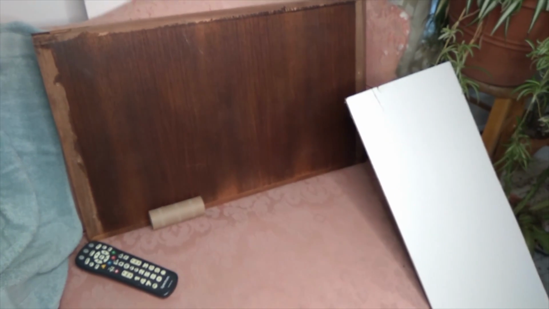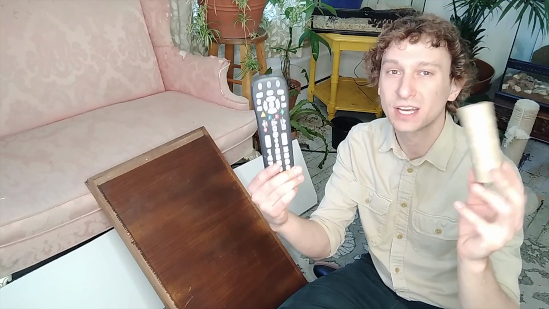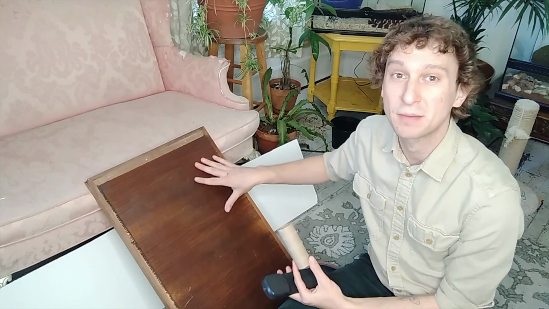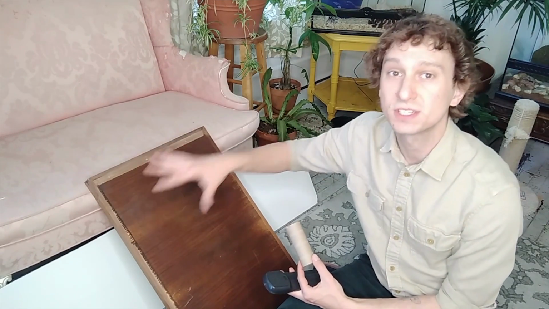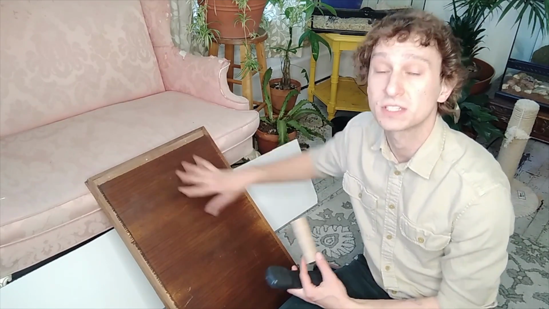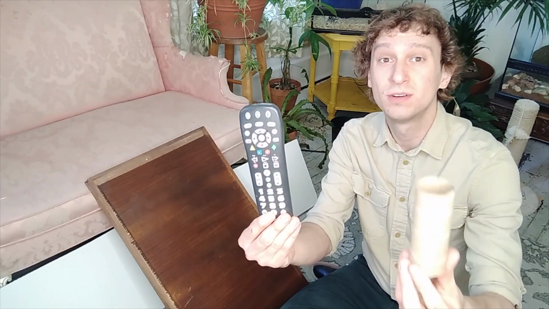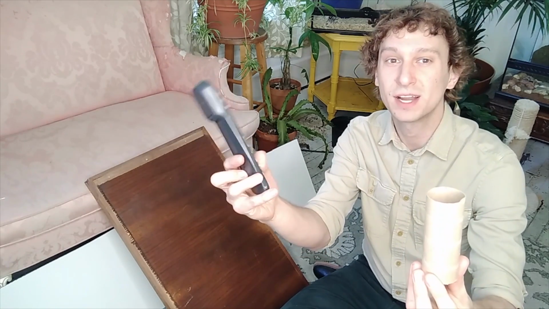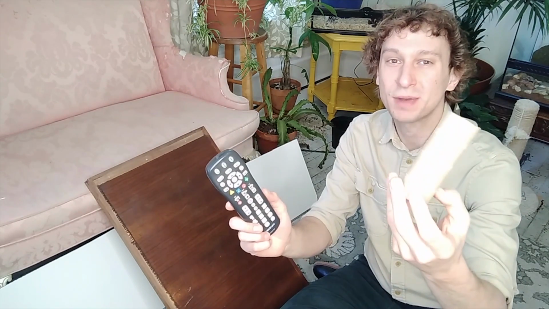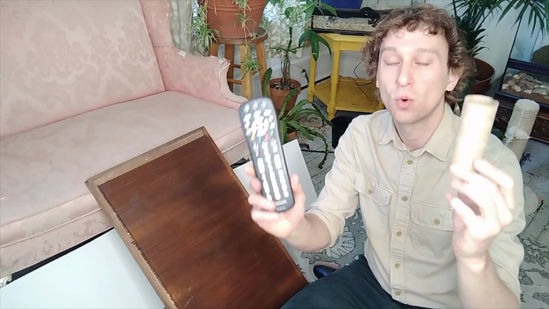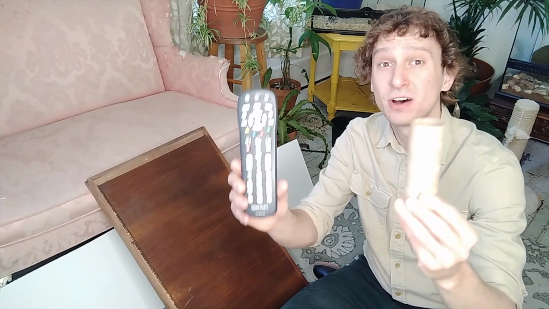Well, let's find out. I have two objects that I'm going to roll down my ramp here, and then I've got my two surfaces that I'm actually going to put on top of this. Now, my two objects first. My remote control, here's what it looks like, spin it around, and my toilet paper roll. Which one of these is going to have more friction force on its surface? That's right, the remote control will have the most friction force.